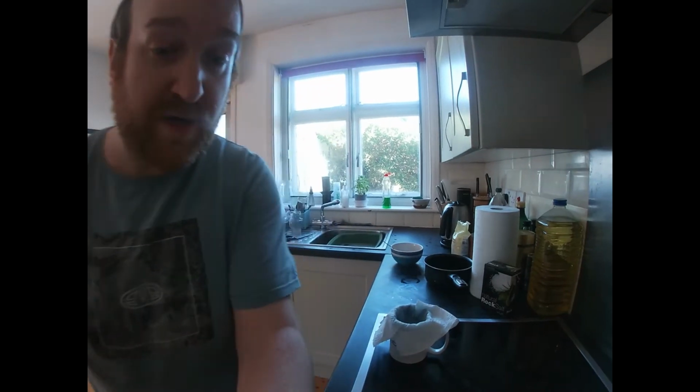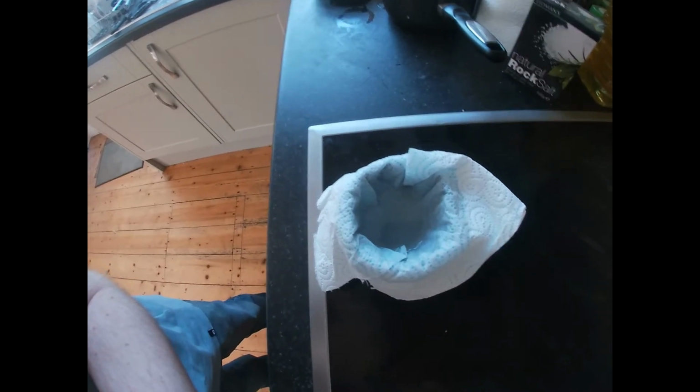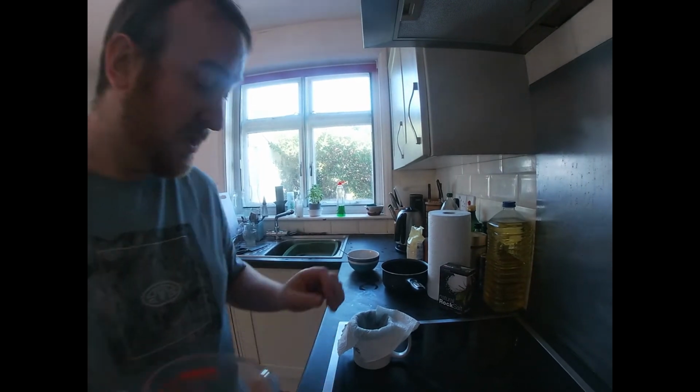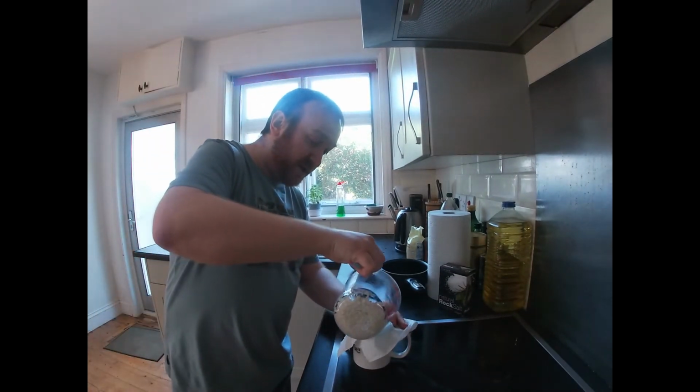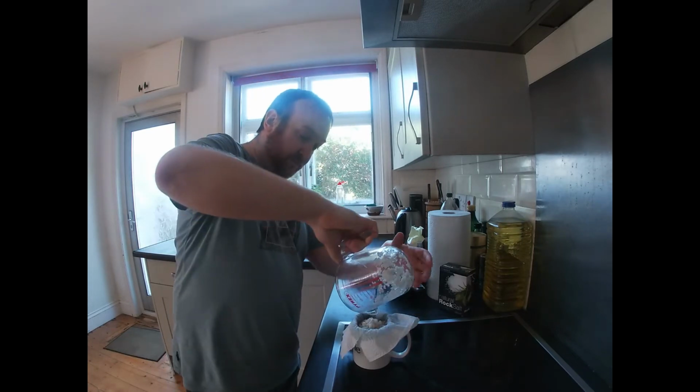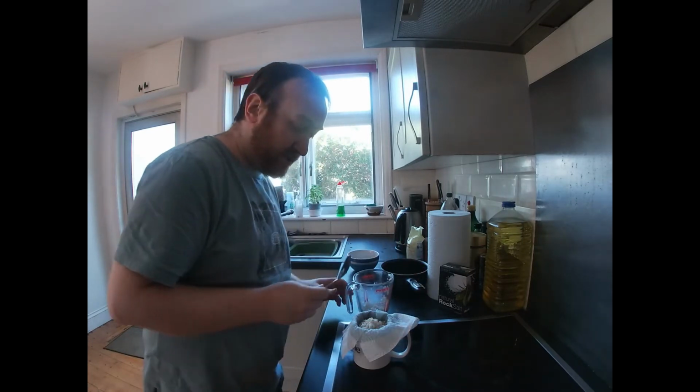And the first bit of this solution has gone down really quite quickly. It's moving down like that. Don't know if you can see that. And then I'll put in the rest. I'll use my spoon and get the rest of the rice out.